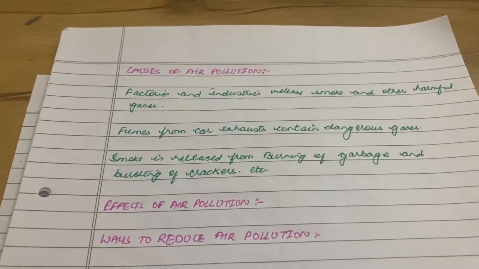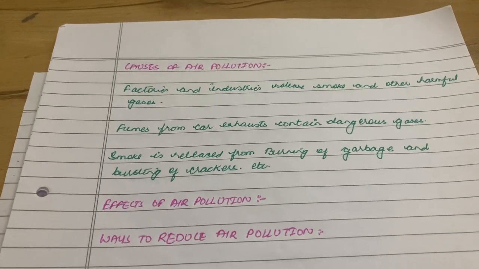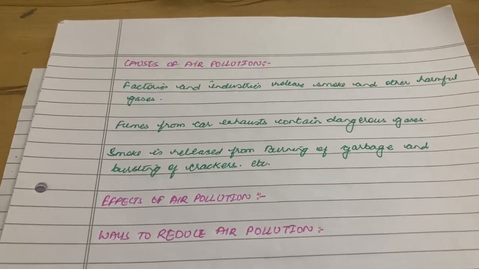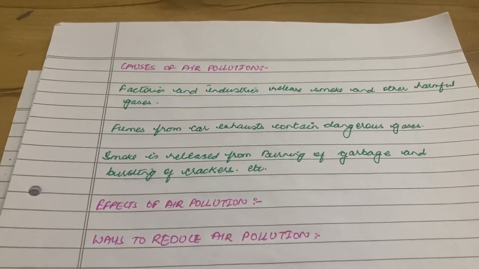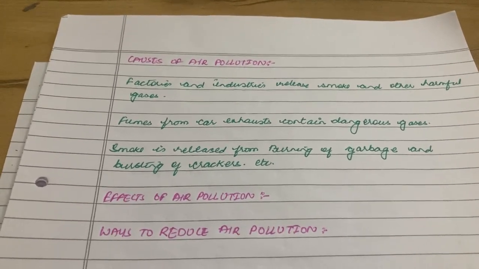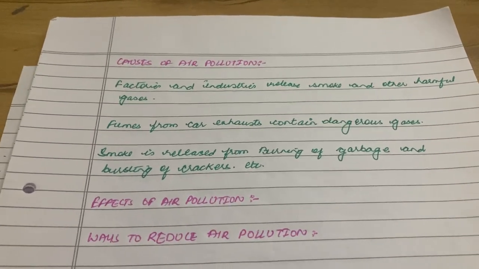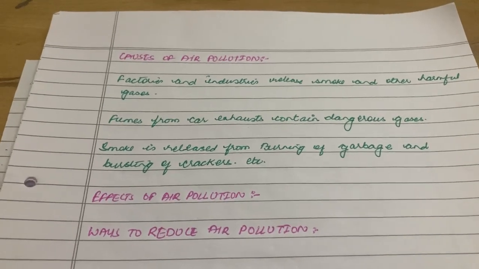Then what are the effects of air pollution? There are many effects, as air pollution can adversely affect people's health. Air pollution can make it difficult for us to breathe and cause health issues. Air pollution can also cause harm to the ozone layer in the atmosphere, which results in a rise in temperature. And then we had discussed the ways we can reduce air pollution.